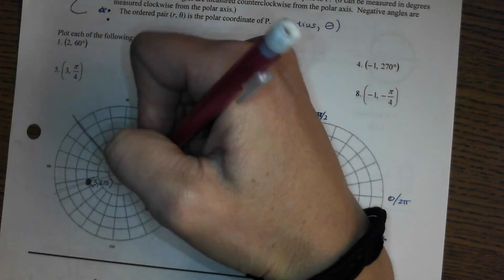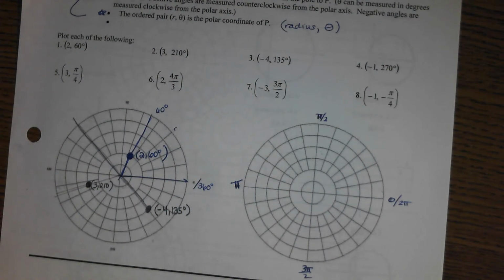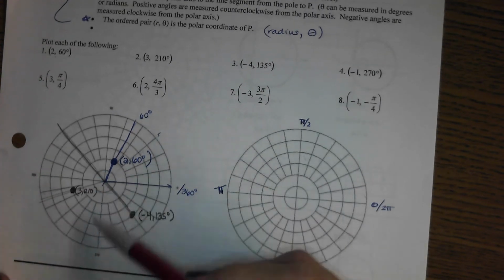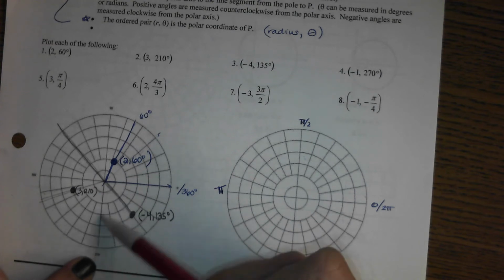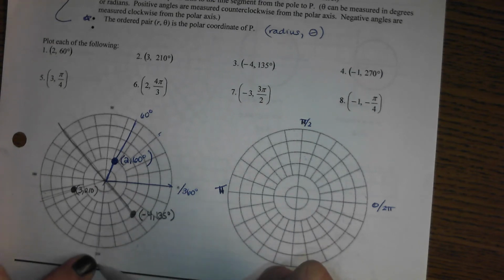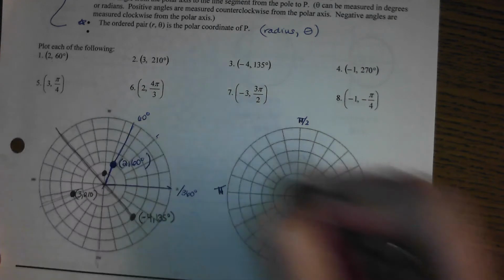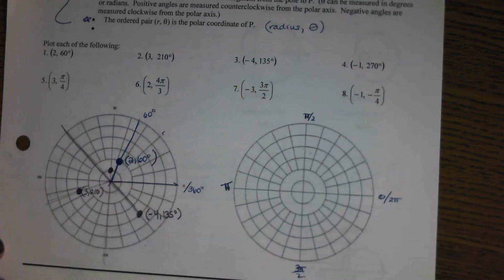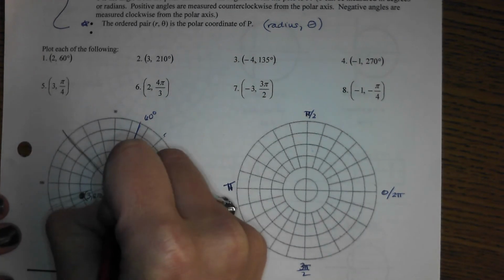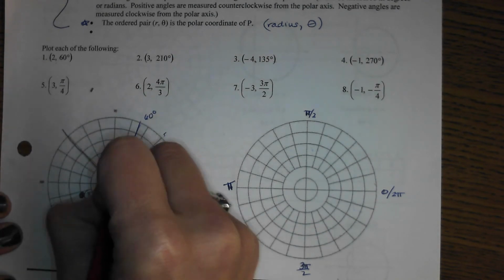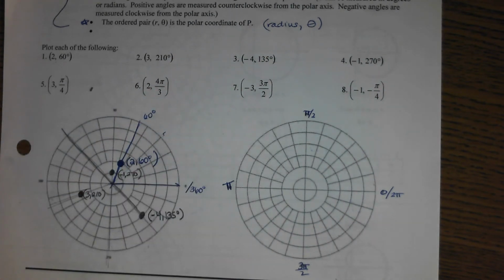You go to the opposite side of it. You just kind of count backwards 4. And then the last one, 270, which is right here, but a radius of -1 would put you back. Any questions on those?